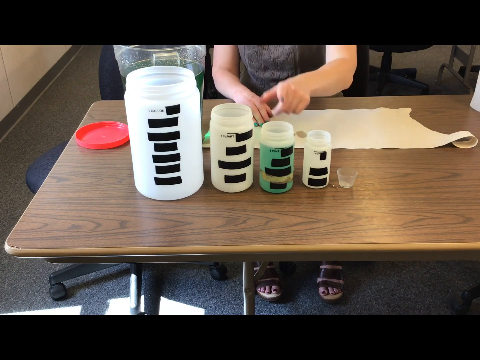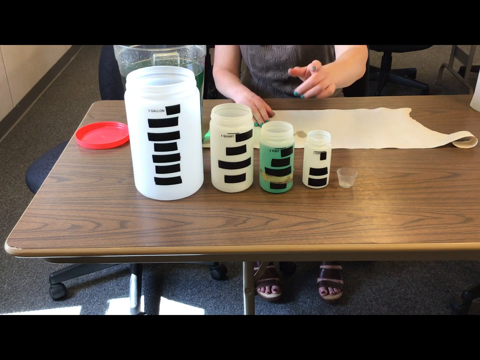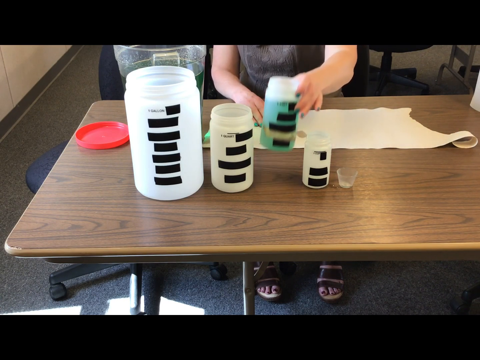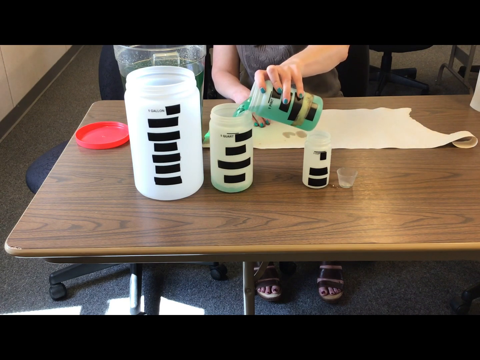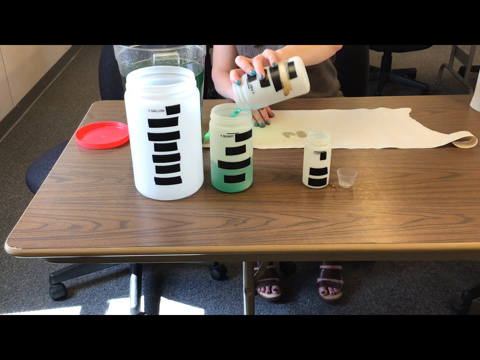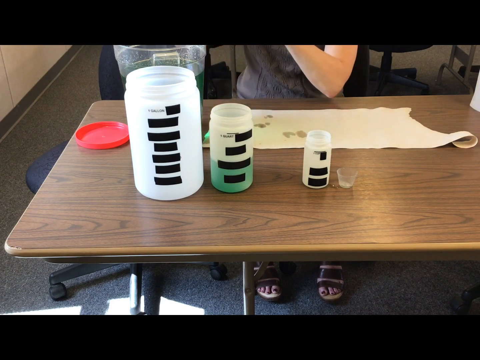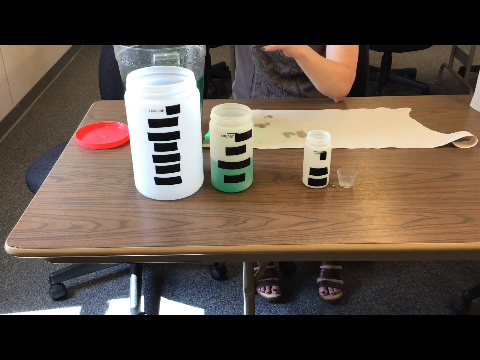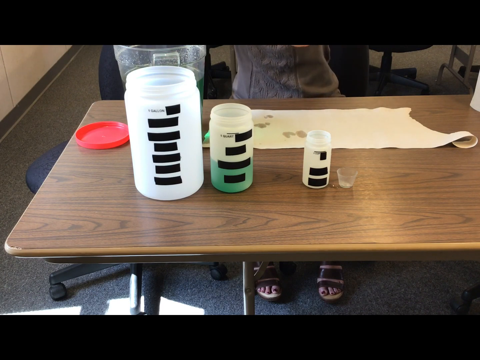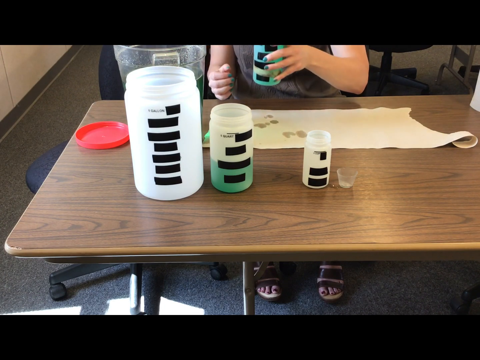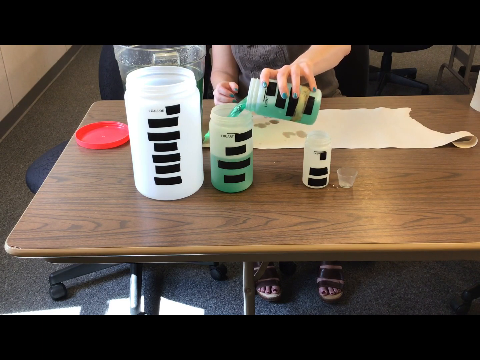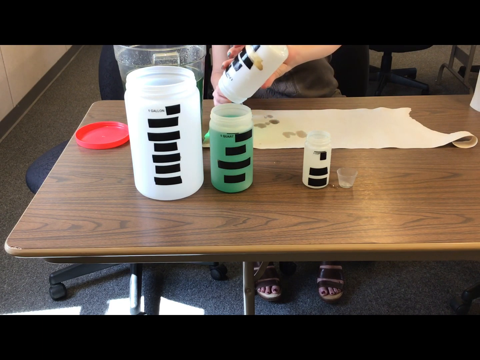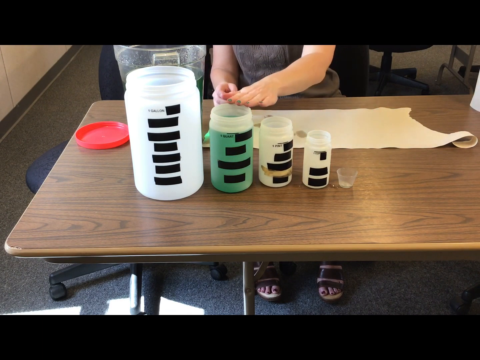Cool. All right, so how many pints do you think will fit into the quart? There's 1 pint. And no, this is not mouthwash. Everybody asks if it's mouthwash. It's just colored water so you guys can see through the containers. There's 2 pints inside of a quart.